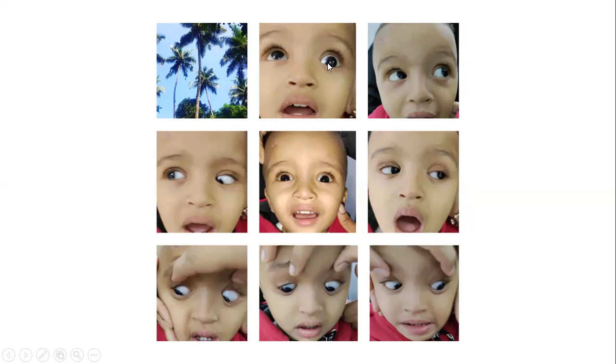So what is the diagnosis? Here there is also a limitation of elevation on adduction in the left eye. Is this Brown? Yes, that is Brown syndrome in the left eye.